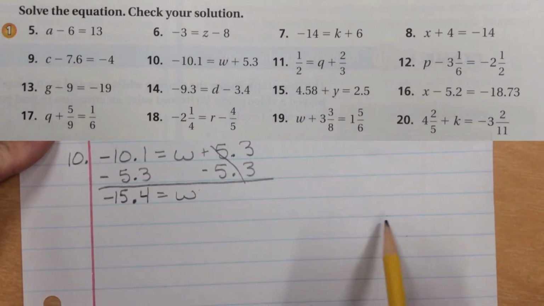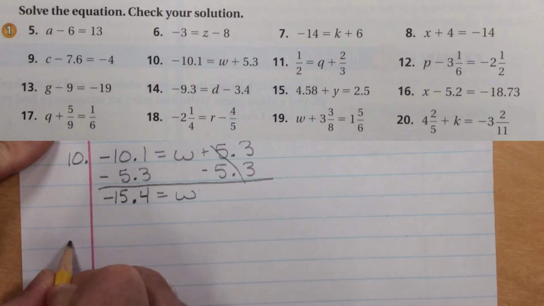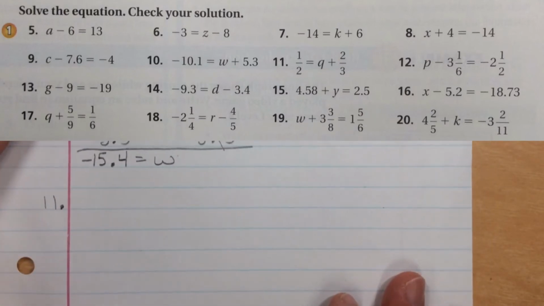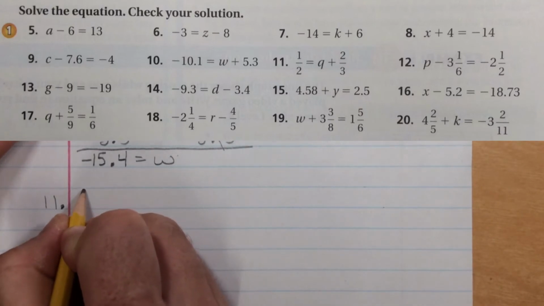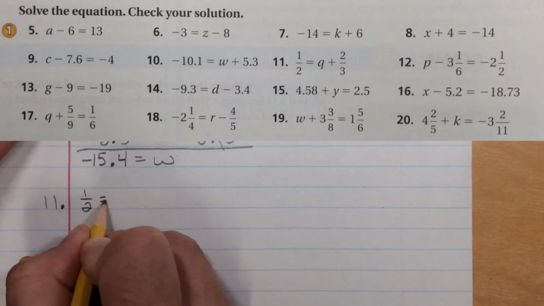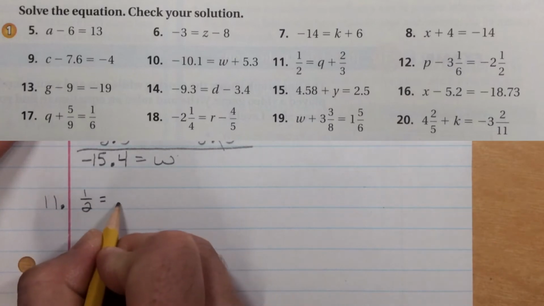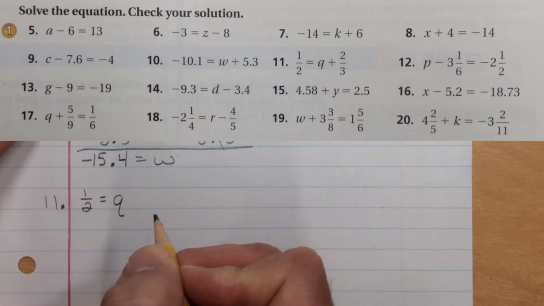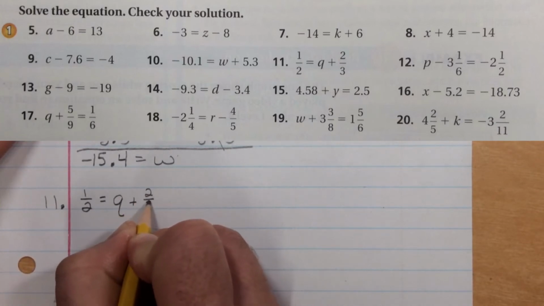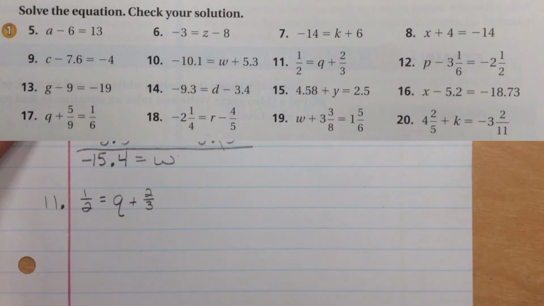I could maybe squeeze it in over here, but I'm not a big fan of squeezing problems in. I would rather just move down here. On number 11, I have 1/2. Yay, fractions. I love fractions because some people can't do them, and it makes me just feel so much smarter. Q plus 2/3. And after we work with them enough, you're going to feel confident with fractions too.